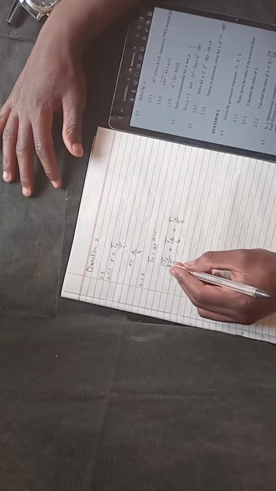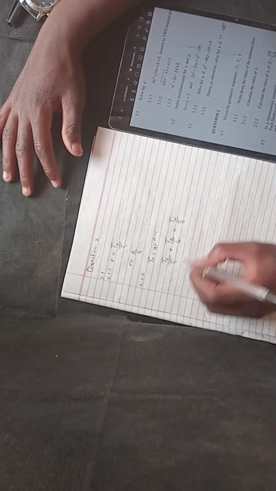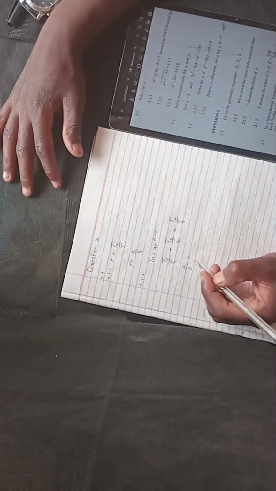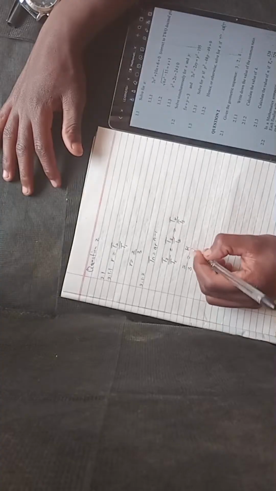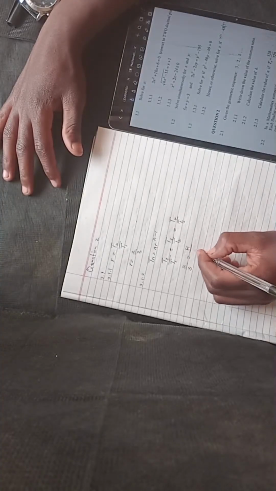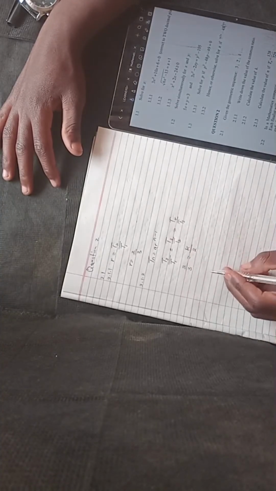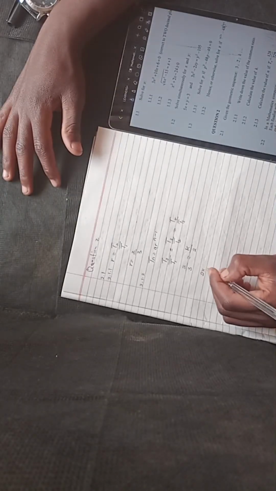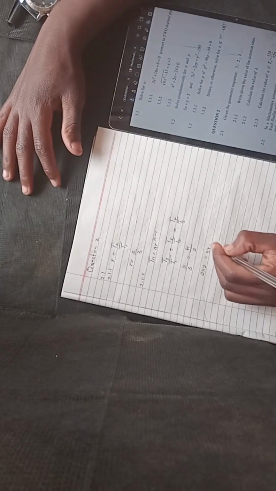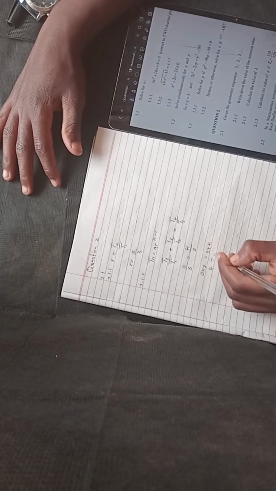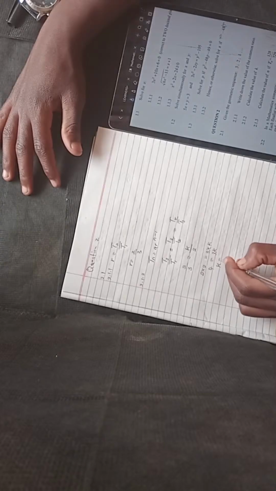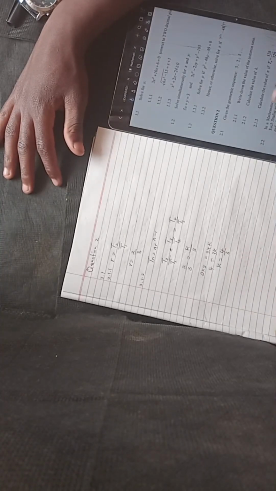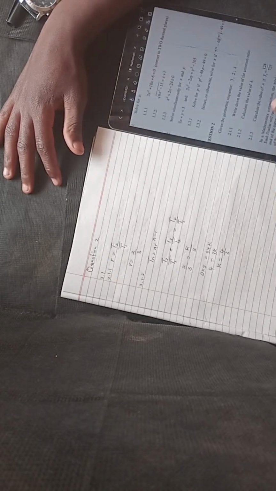We say term number 2 is 2, term number 1 is 3. All of this is equal to term number 3 is K, term number 2 is 2. Cross multiplication, right? We find 2 times 2 is equal to 3 times K, 4 is equal to 3K. K is equal to 4 over 3. Straightforward and easy.